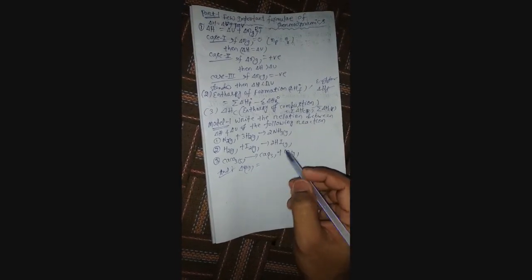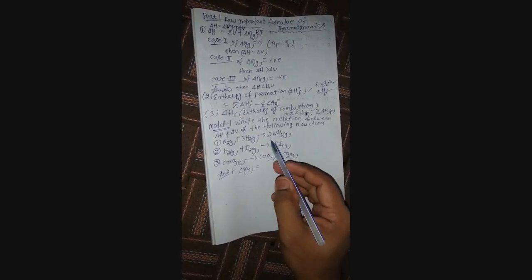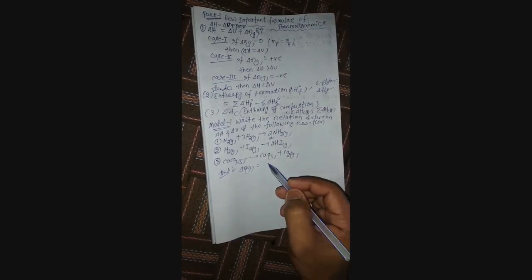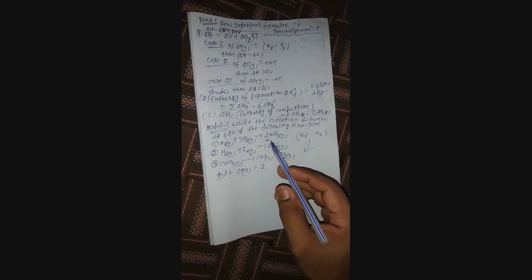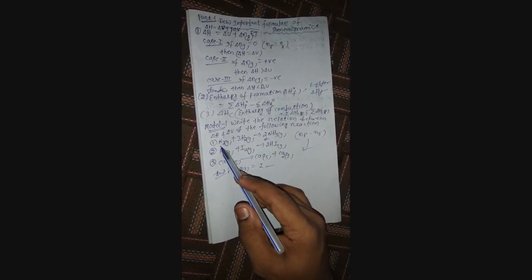Del Ng value क्या है? Np minus Nr. Np, the coefficient is 2, minus Nr, 3 plus 1. In this we get 2 minus 4 equal to minus 2.